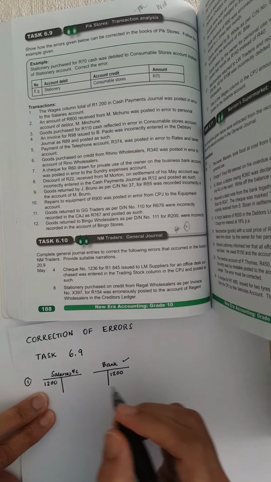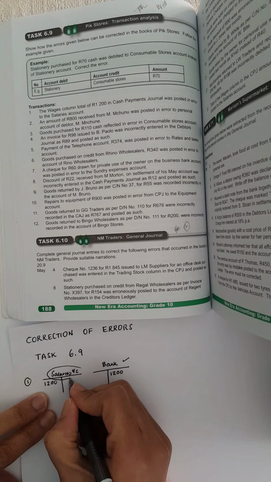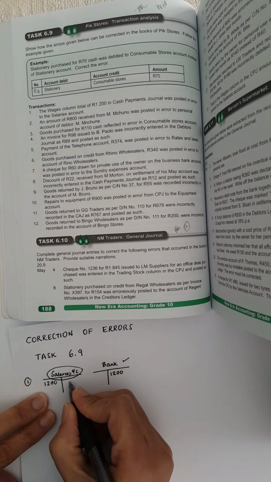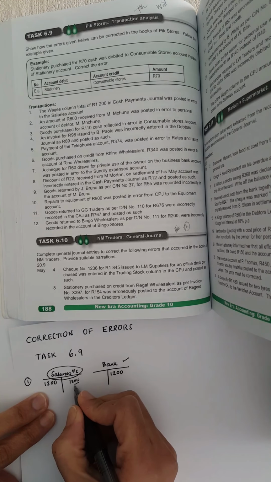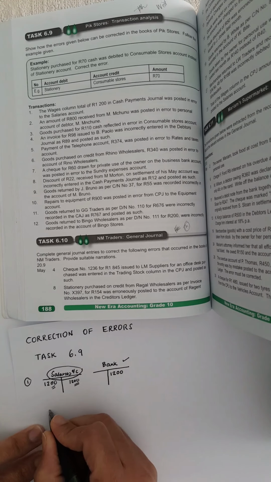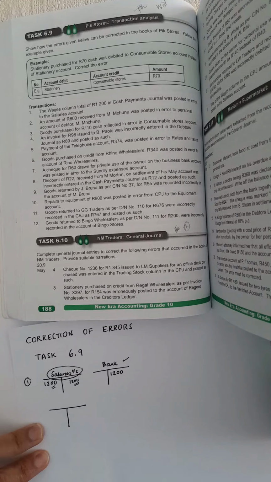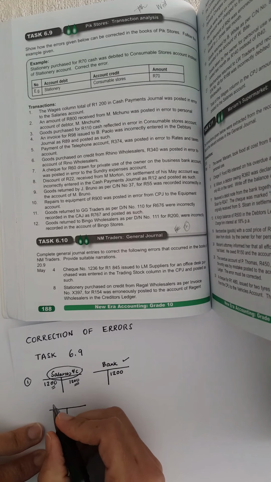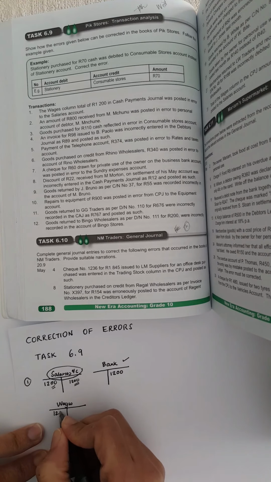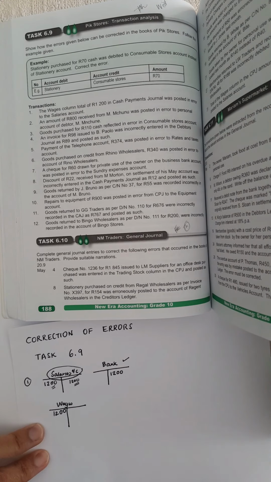I don't need to do anything about it. This is the incorrect account. So what I need to do to close it off is credit it here, and what must I debit? I need to debit the wages account. So I'm going to debit my wages account with the 1200 Rand, and I'm going to credit my salaries account.